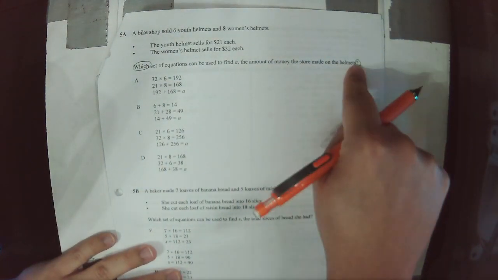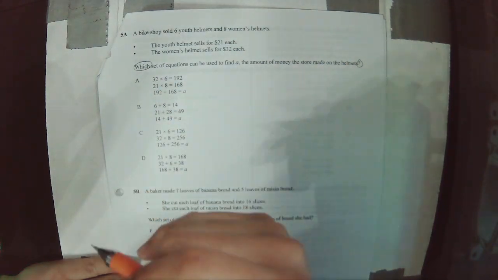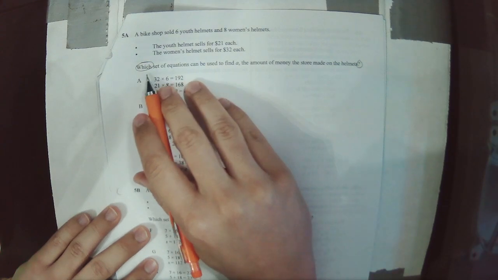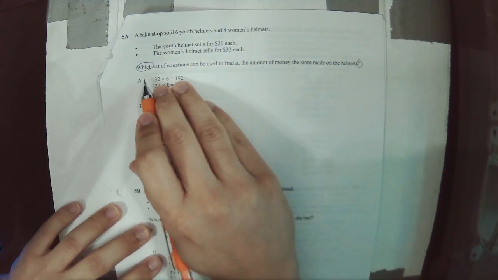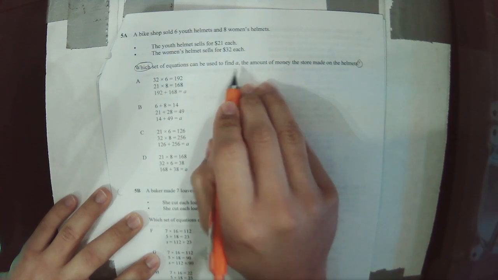We always start by finding the question mark and the question word. Now what we need to do is read that question again. Which set of equations can be used to find A?